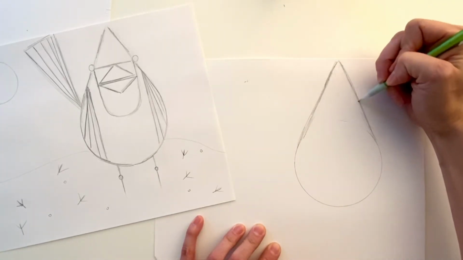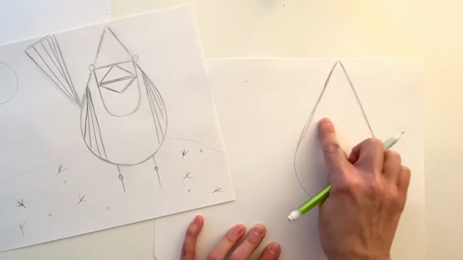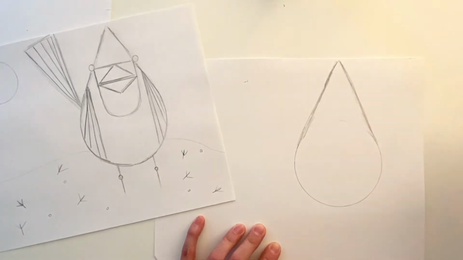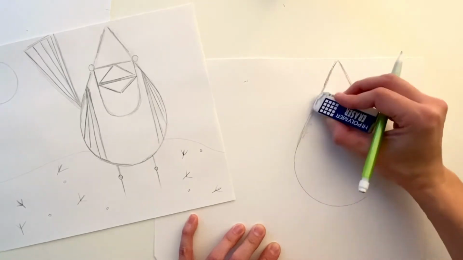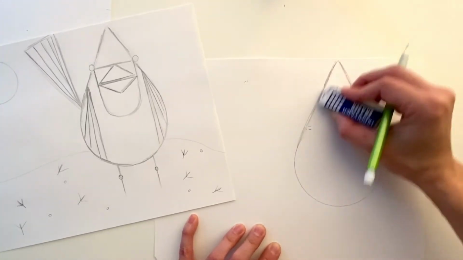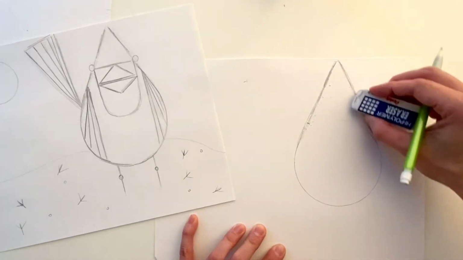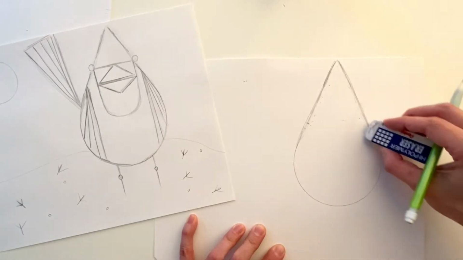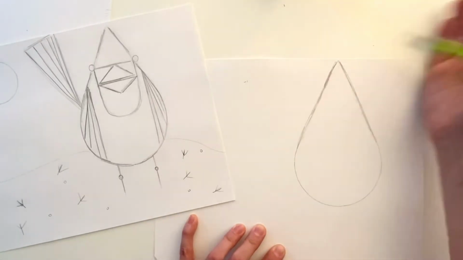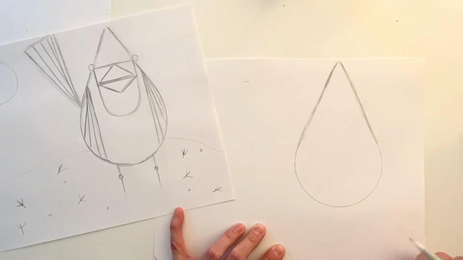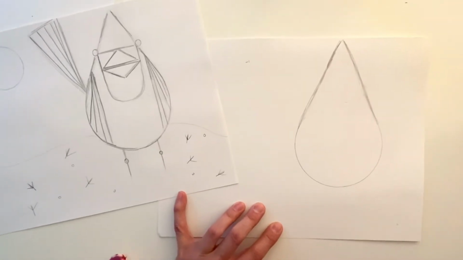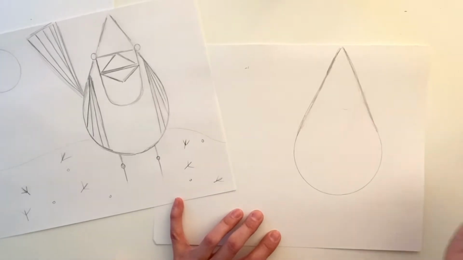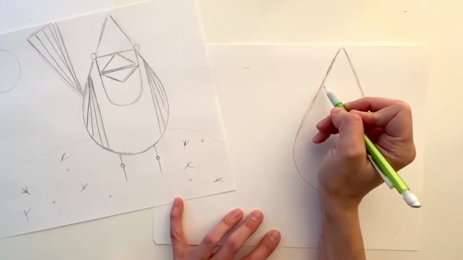Once you have that shape drawn, you could erase the top of your circle if you need to. Remember, draw light until you got it right. This way, when you erase, it won't be that difficult to erase any lines if they're too dark. If they're light, they will erase a lot easier. Remember to pause this video at any time if I'm going too fast.